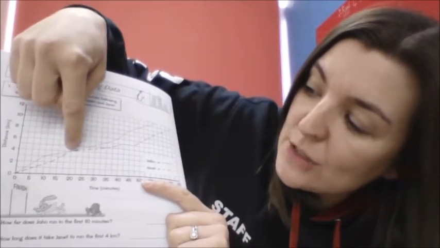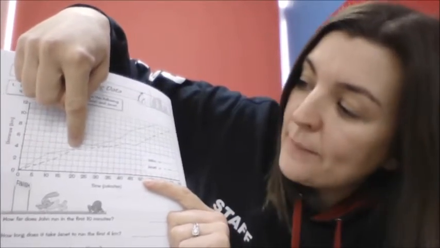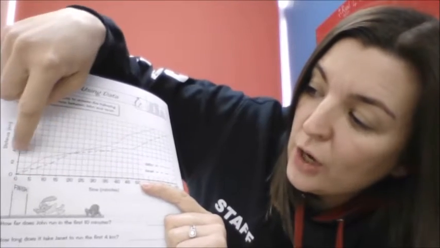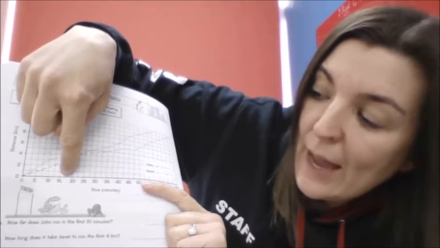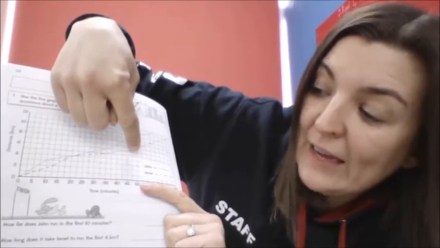Okay. So then, how long does it take Janet to run the first 4 kilometres? So this time you've got to start on this side. So start at 4 kilometres, go along until you get to Janet's line, okay? Which is, remember, the ones that are the longer dashes. When you get to Janet's line, go down and see how many minutes. And remember, this goes up in 5s, okay? It might be that it's in between 15 and 20. So you've got to think, could it be 16, 17, 18 or 19?